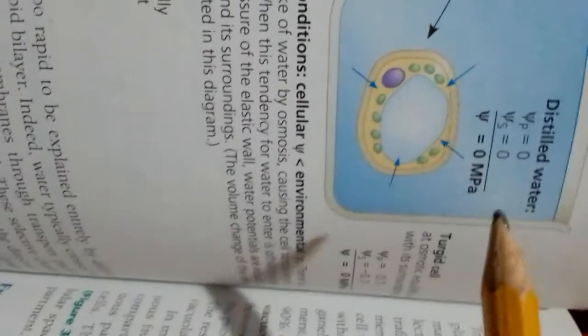When this tendency for water to enter is offset by the back pressure of the elastic wall, water potentials are equal for the cell and its surroundings. The volume change in the cell is exaggerated in this diagram. Notice that a watered plant regains its turgor.